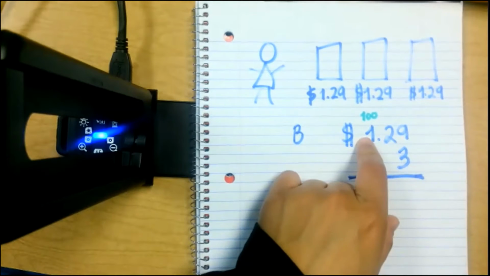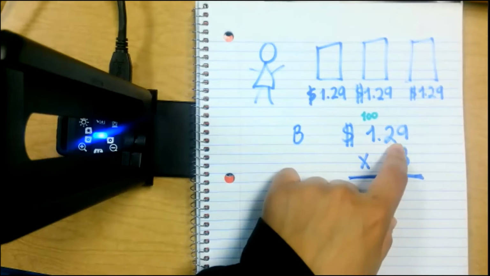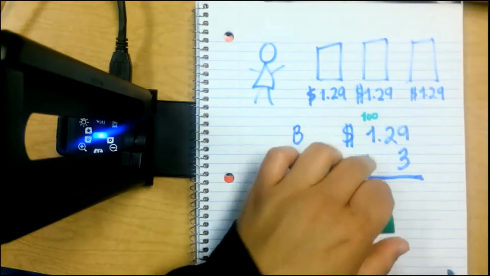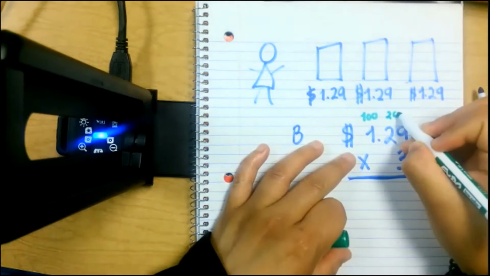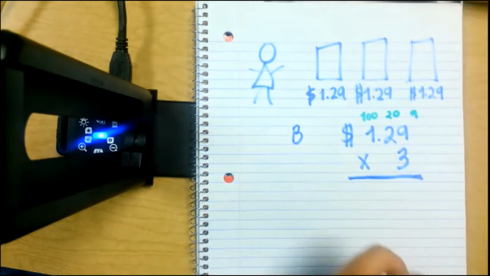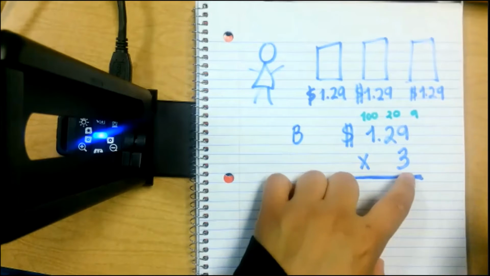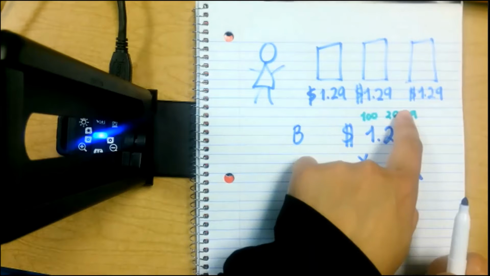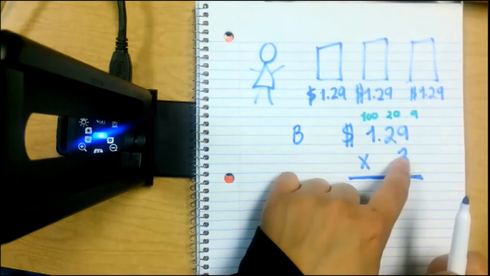We're going to pretend first that we are multiplying 129 times 3, right? And so we have 100 here, we have 20 here, and we have 9. And so we would multiply by the place value, not necessarily by the digit.